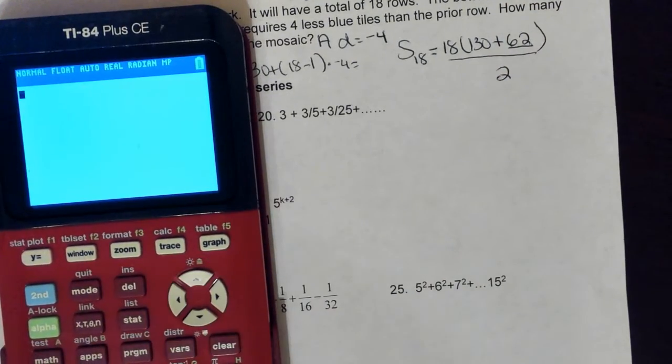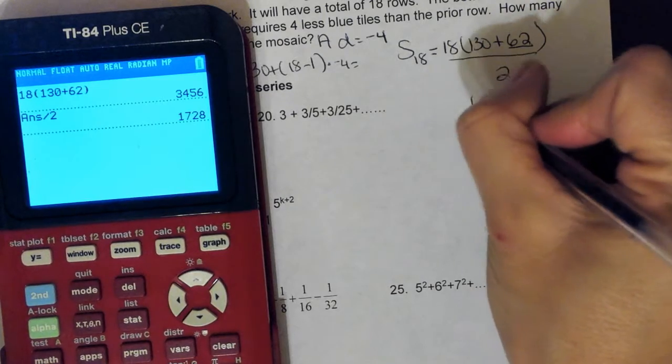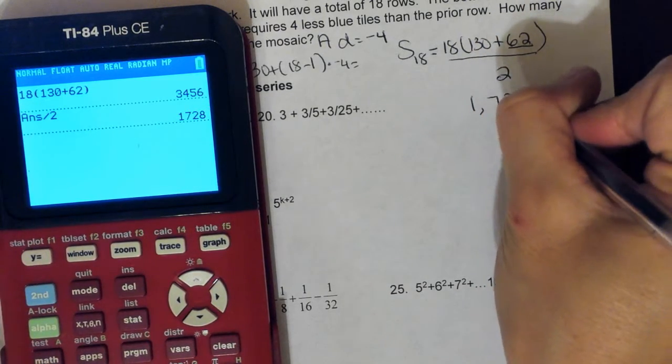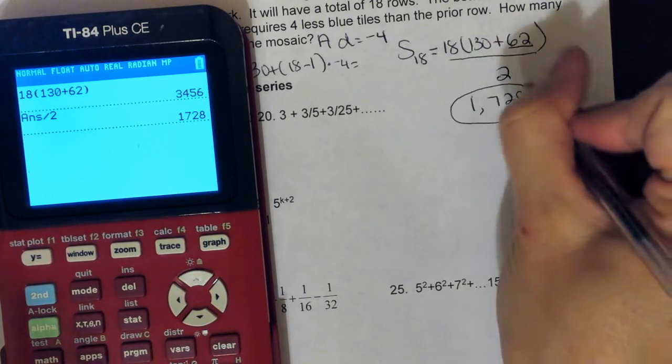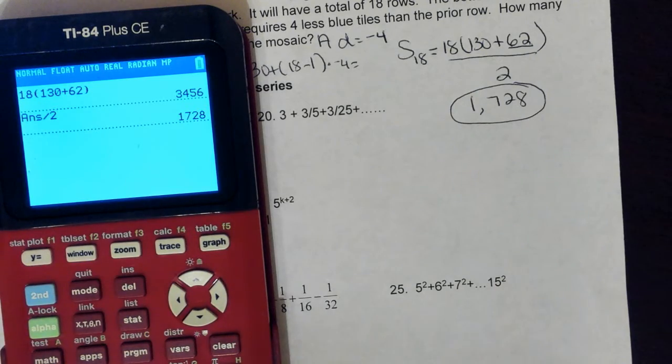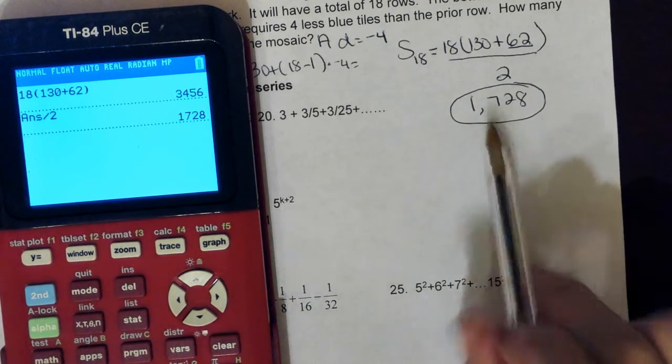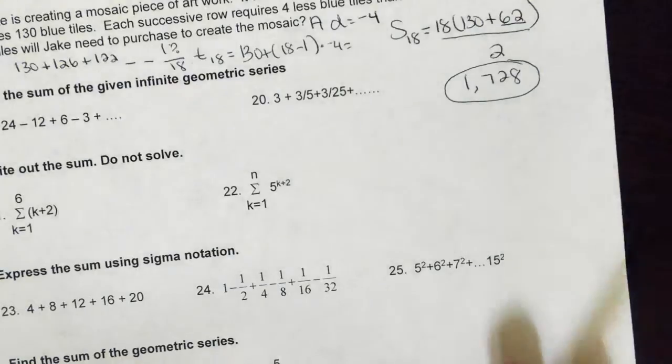Now I can figure out how many I have to go buy from the store. So you take your n times your first term plus your last term, then you divide it all by 2. So I need to order 1,728 tiles. I'll probably order a little bit more in case I break one. This is the number that I have to have.